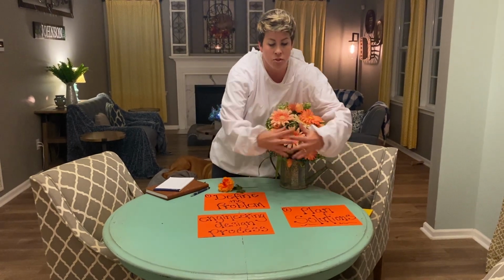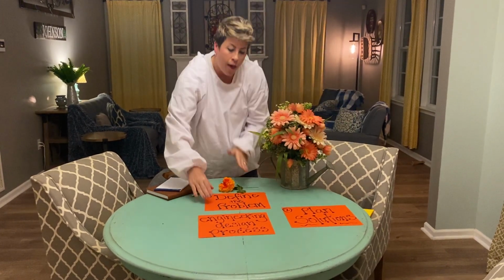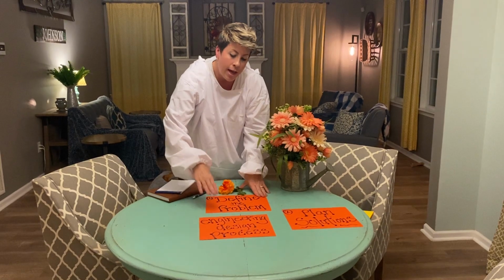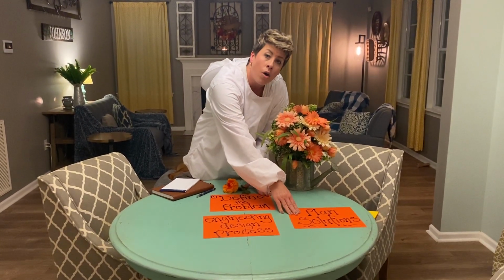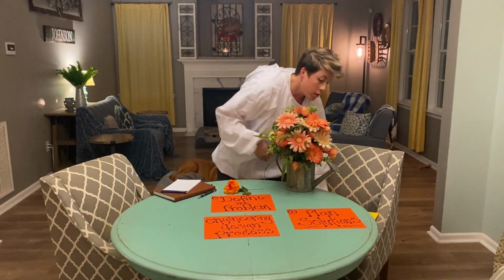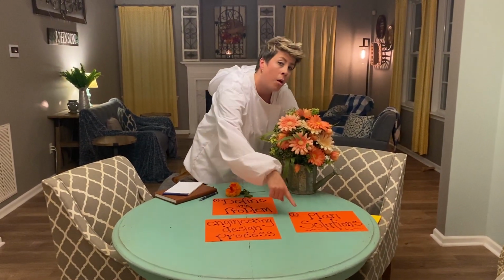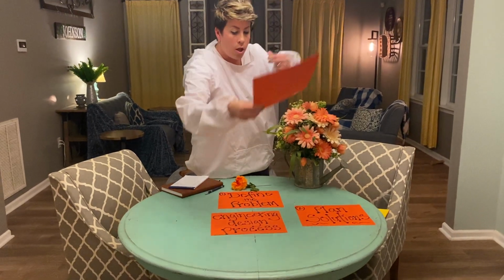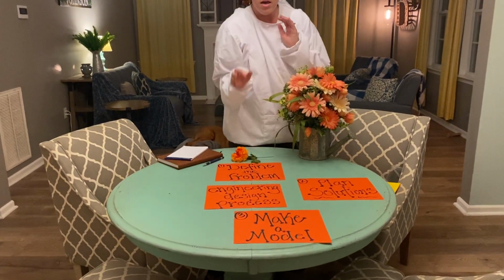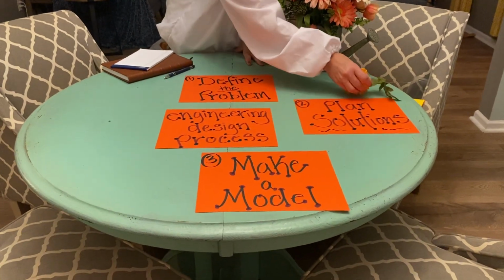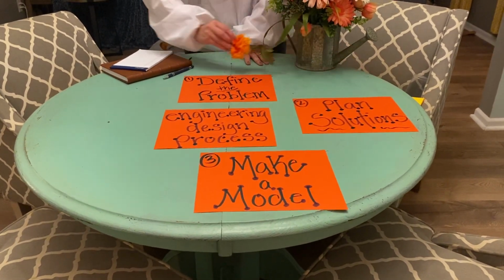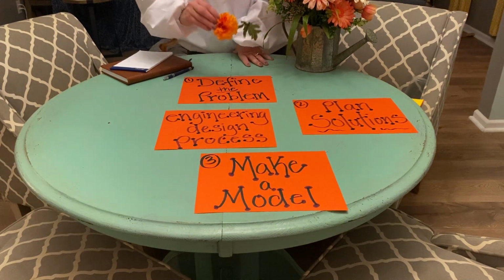These two steps go hand in hand. You have to do your research to help gather information to start thinking about how you're going to solve the problem. Just like how number one helps number two, the third step, make a model, is all based on your understanding of solutions you've thought of, which go back to your background knowledge.